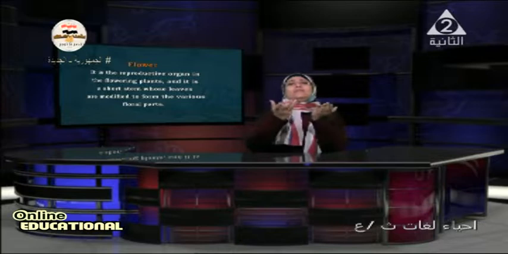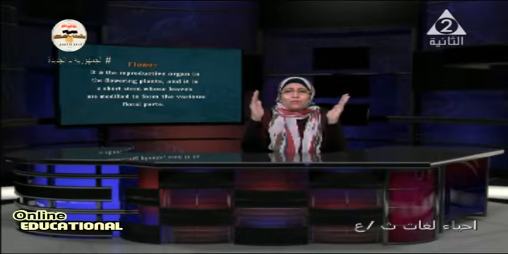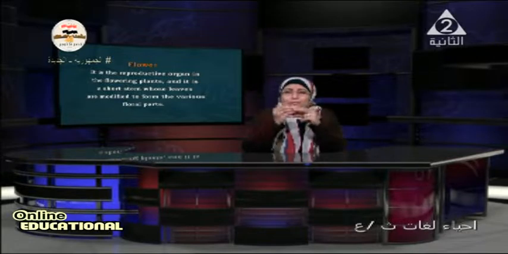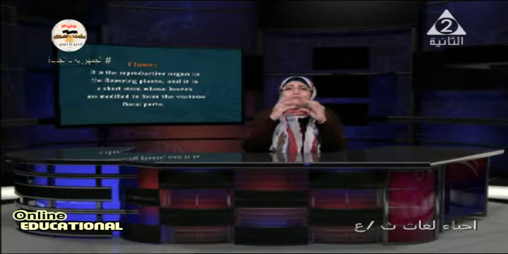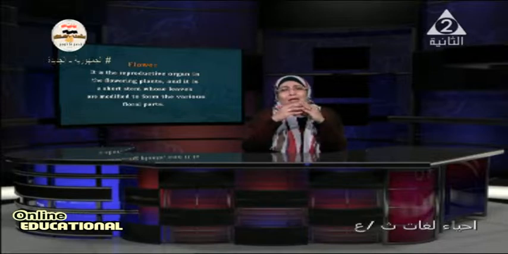So what is the flower? The flower is a part of the plant. What happens to this part? The leaves are modified, which means they change in shape to form the parts of the flower. Okay? Calyx, corolla, ovary, and also the anthers.